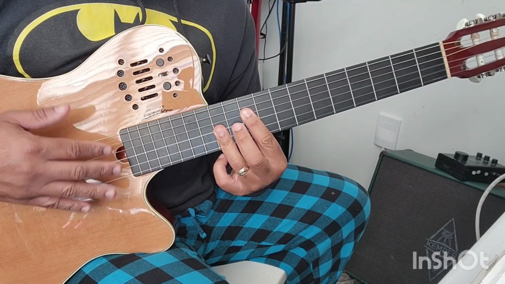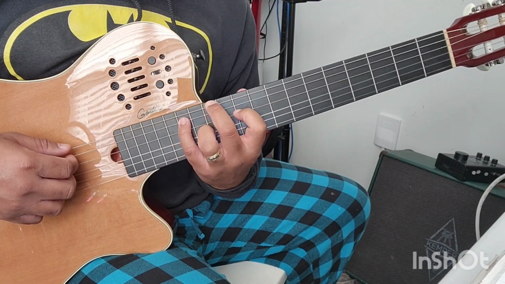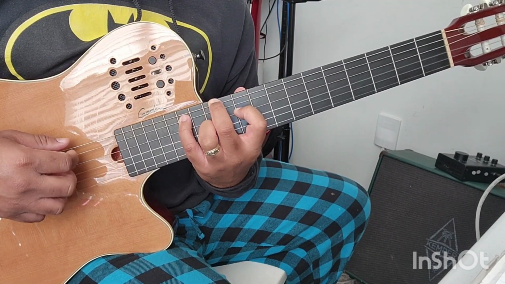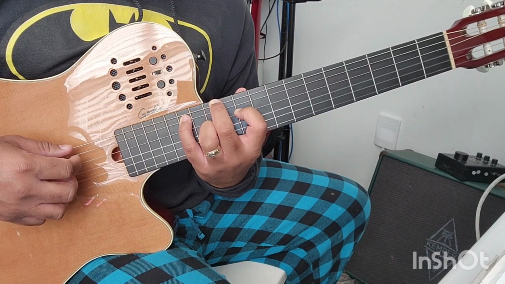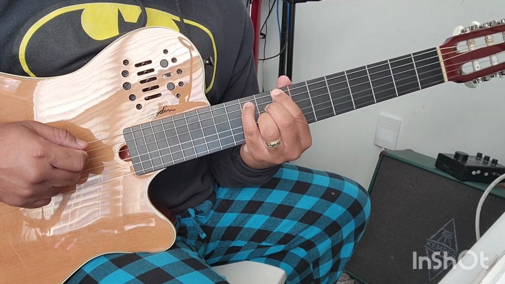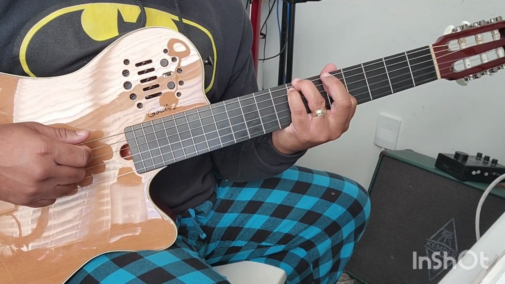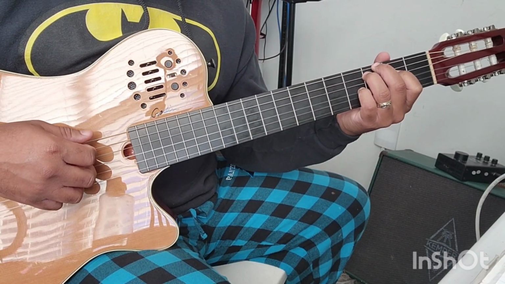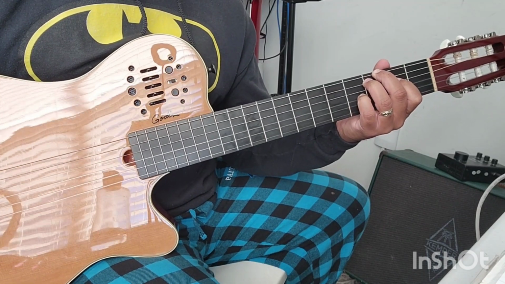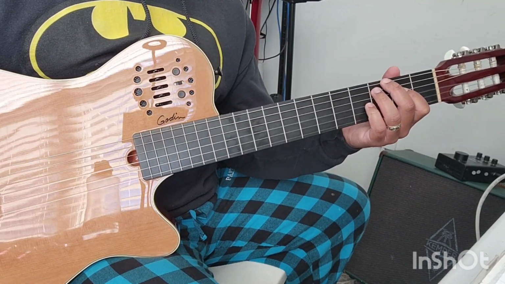But on the lower 4 strings, you got a 3rd, 7, root, and 5th. And those are going to be your drop 2s on the lower 4 strings.